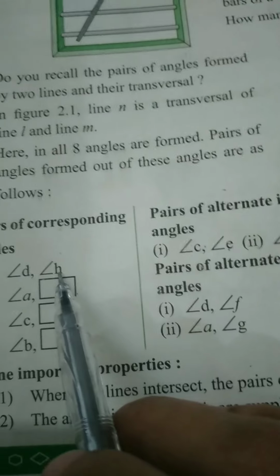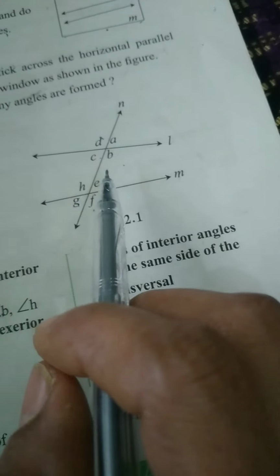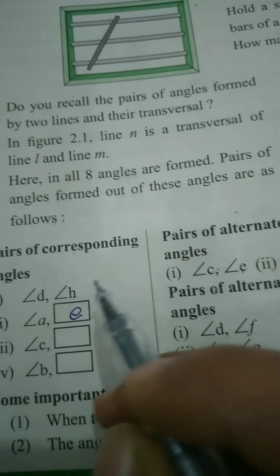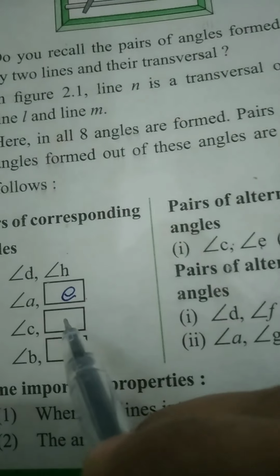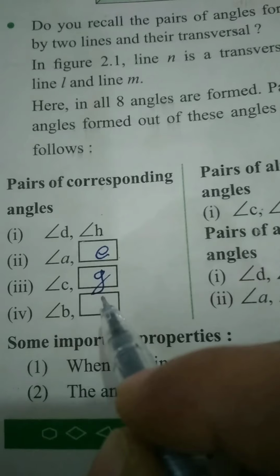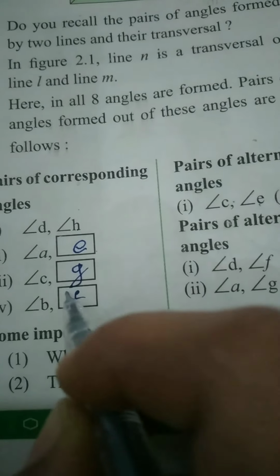These are the pairs of corresponding angles. Then again angle C and G. Then B and F. Pair of B is angle F.